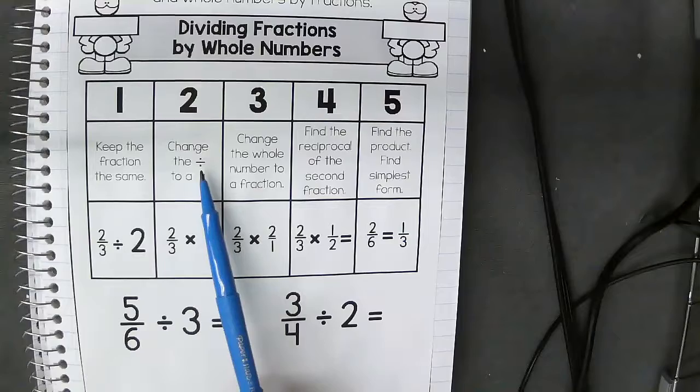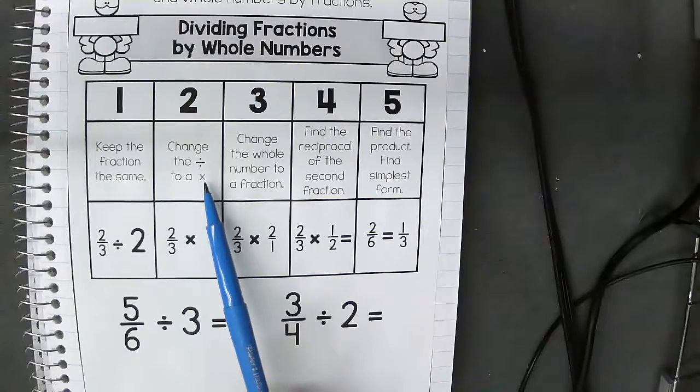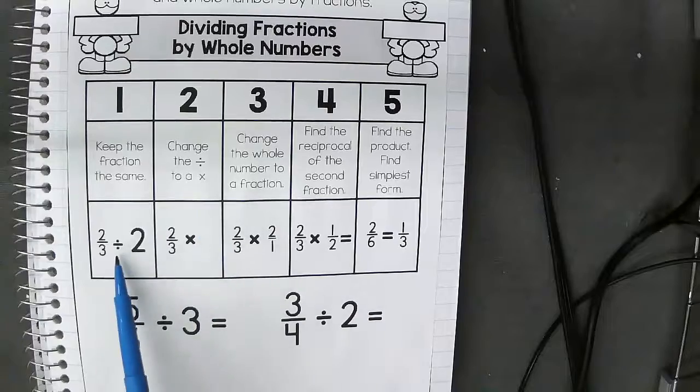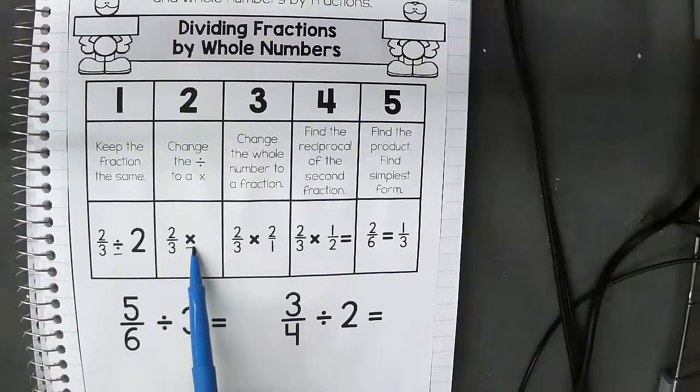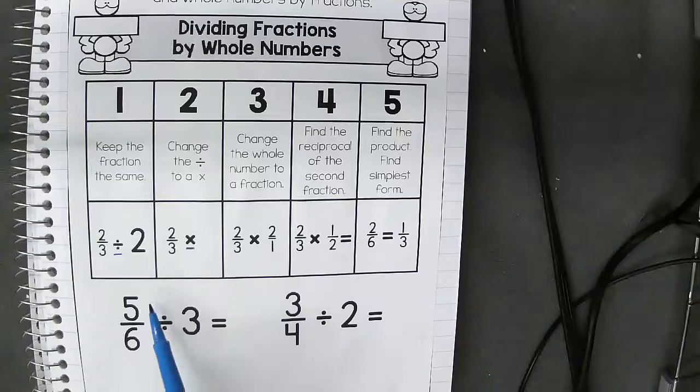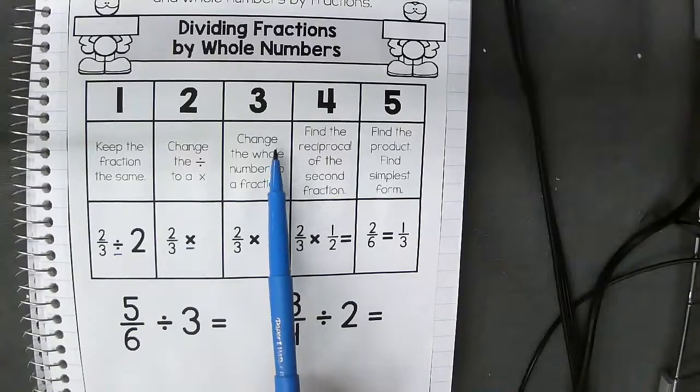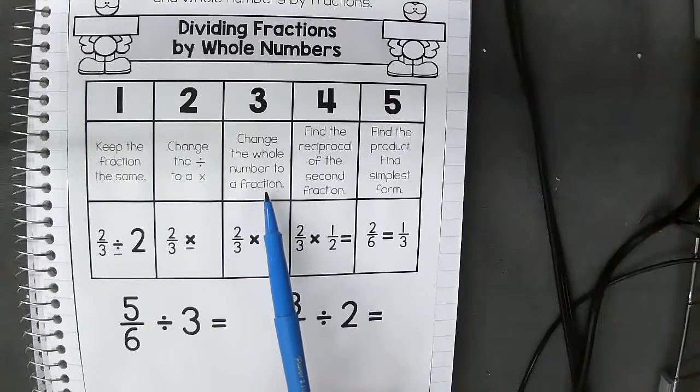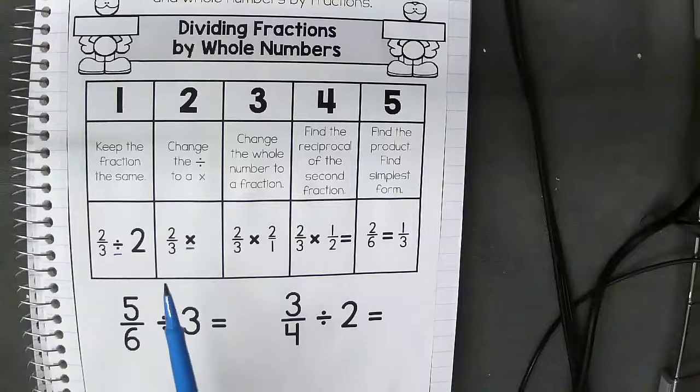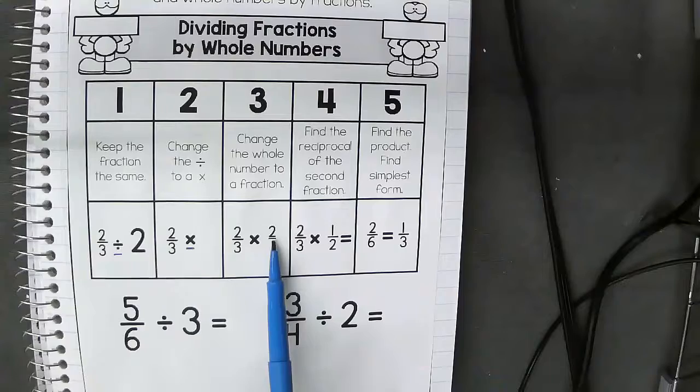Step number 2, you're going to change your division sign to multiplication. So as you see here, our division sign went to multiplication. Our next step is to change the whole number to a fraction. So a reminder, anytime you have a whole number, you can show it in fraction form by putting it over 1.